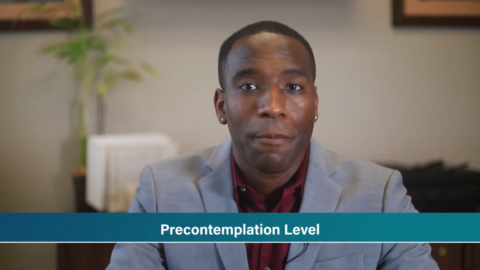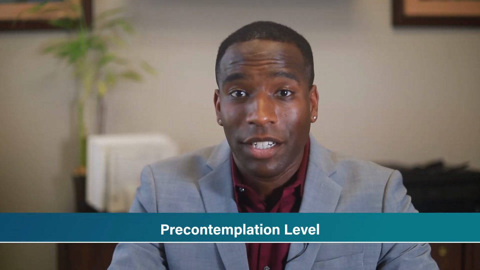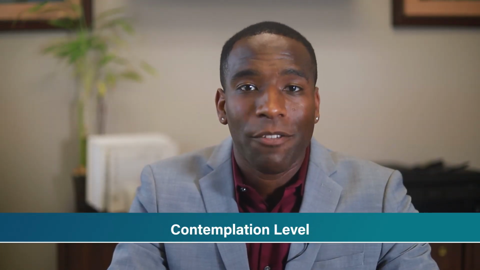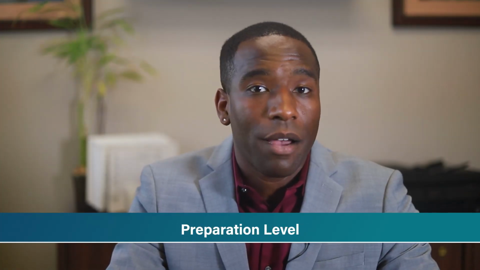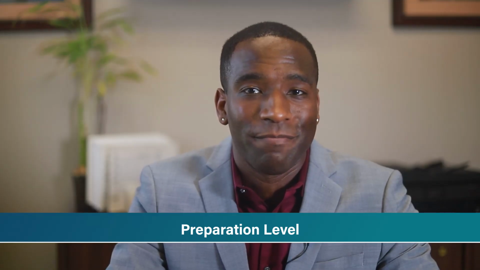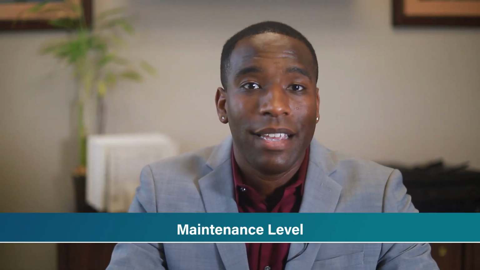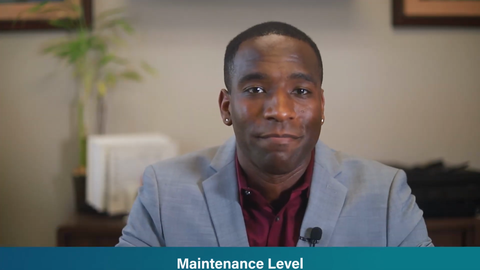First is the pre-contemplation level. Here, the component has not yet been identified as a need. The contemplation level means the component has been identified. During the preparation level, initial conversations on how to implement that component have begun. Next, at the action level, steps are actively taken to implement the component. Finally, the maintenance level signifies policy or practice adoption and sustainment.